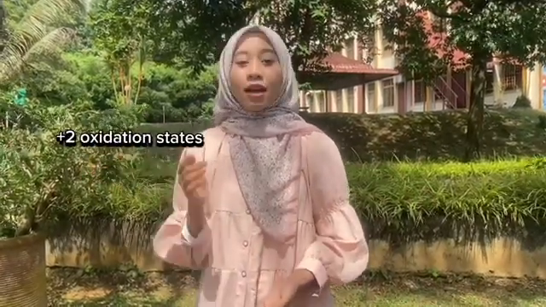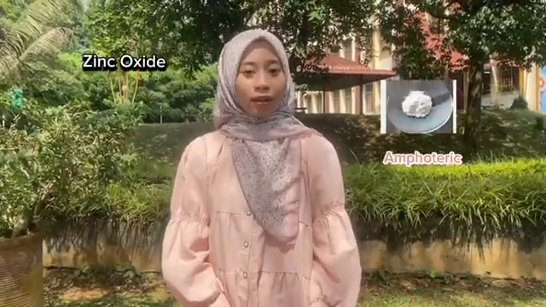Lastly, let's talk about the zinc element. Zinc is the last element of the first row of transition elements. It only forms the +2 oxidation state, a colorless compound, and is used in galvanization. Meanwhile, zinc oxide is white and amphoteric. Zinc 2 hydroxide is also amphoteric, reacting with both acids and bases. It's used in medicine, sunscreen and also paints.